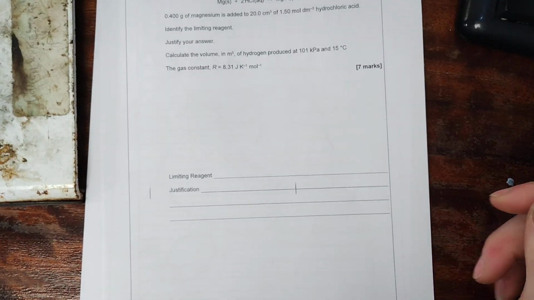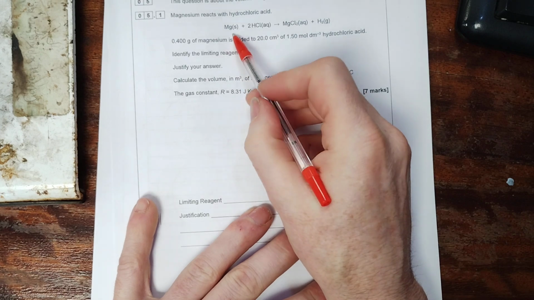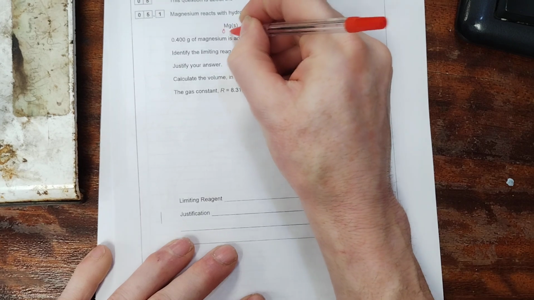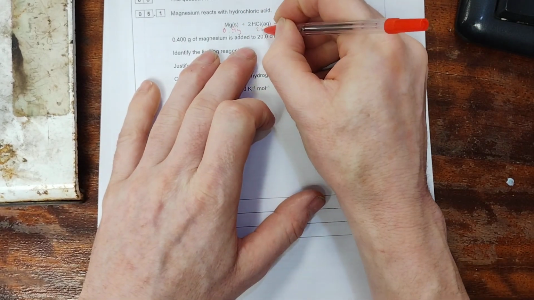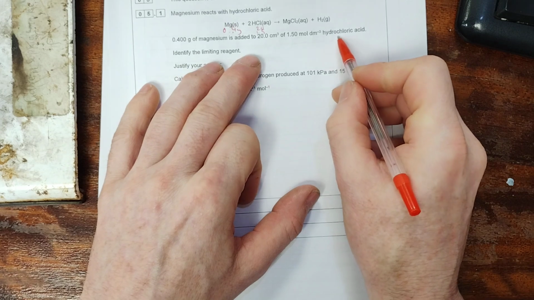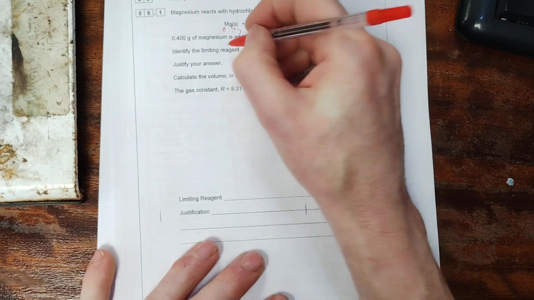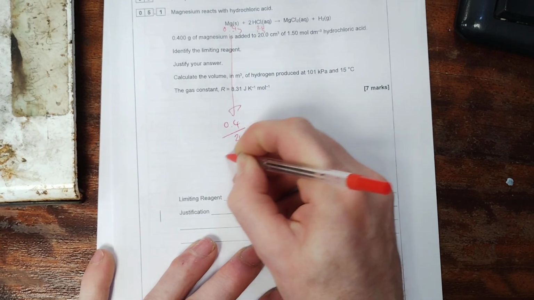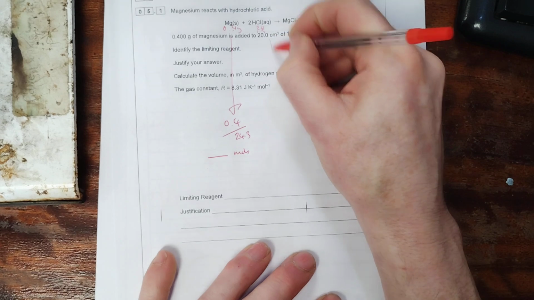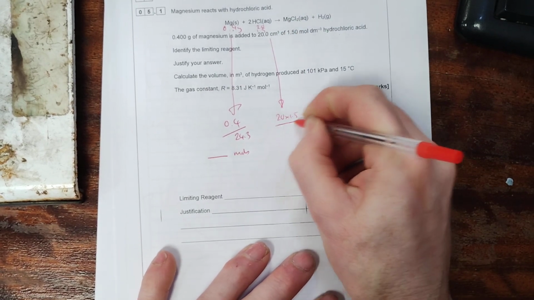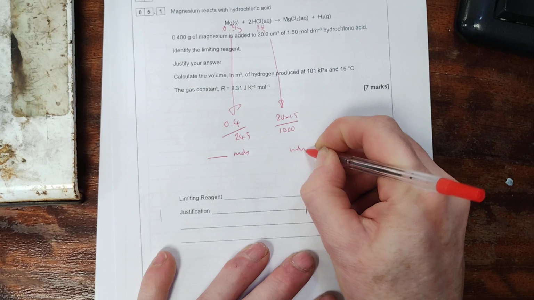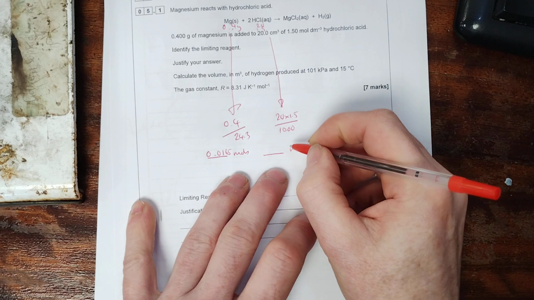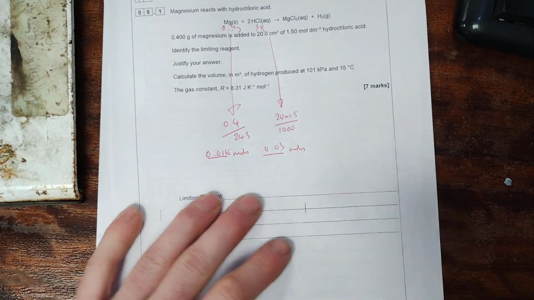28 minutes. This question is about the volumes of gases involved in some reactions. Magnesium reacts with hydrochloric acid. 0.4 grams of magnesium is added to 20 centimetres cubed of 1.5 moles per decimetre cubed hydrochloric acid. Identify the limiting reagent. I'm going to do it like this. 0.4 divided by 24.3 gives the number of moles of Mg. 20 times 1.5 divided by 1,000 gives the moles of HCl. I'm just reading them off the spec. That's 0.0165, and this is 0.03. So which is the limiting reagent?